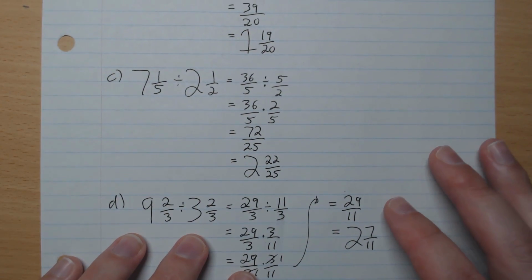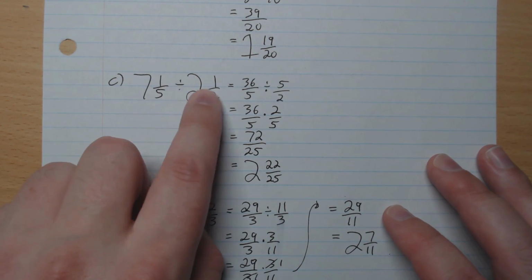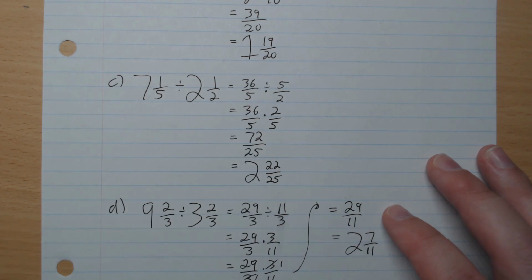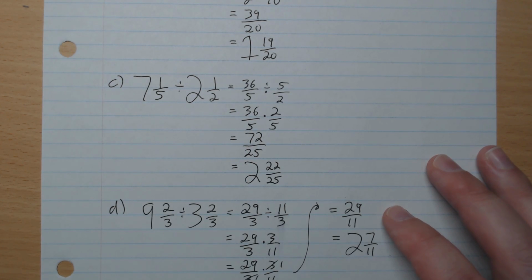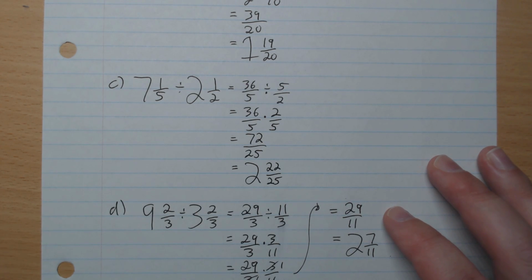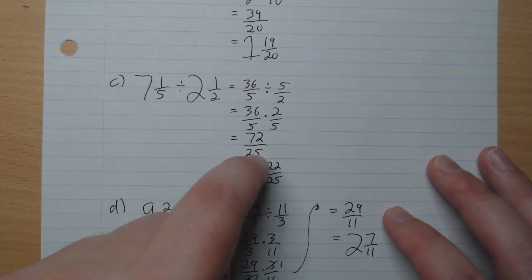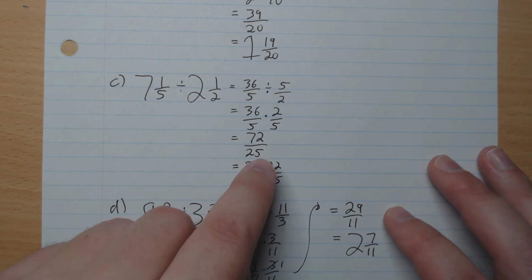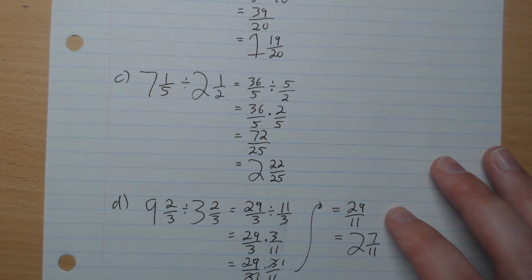C, 7 and a fifth divided by 2 and a half. So this is 36 over 5 divided by 5 over 2 times the reciprocal, 2 over 5. So this becomes 72 over 25. And so this is 2 and 22 over 25, like that.